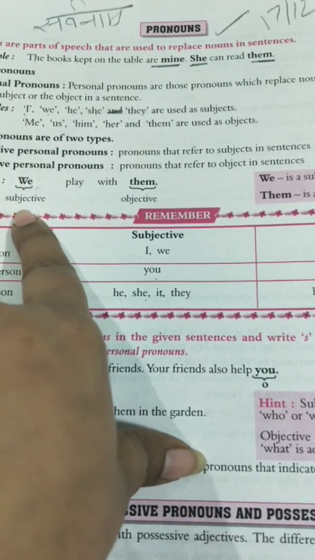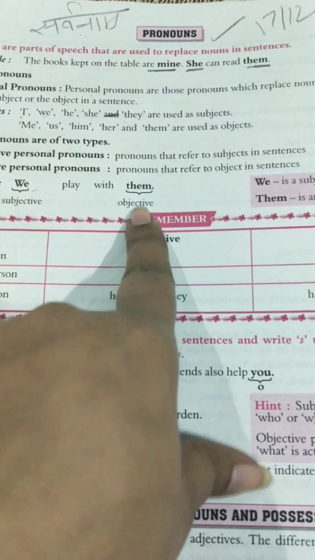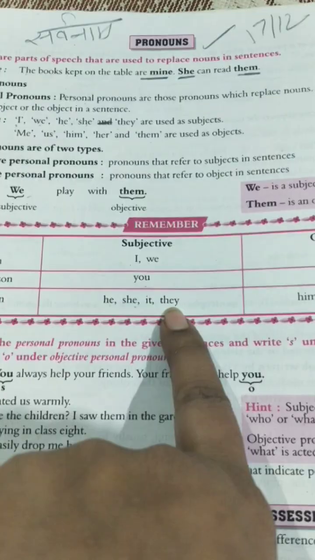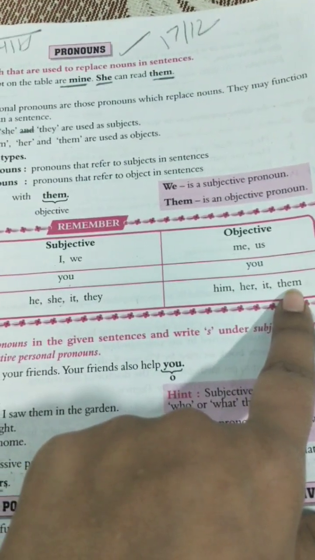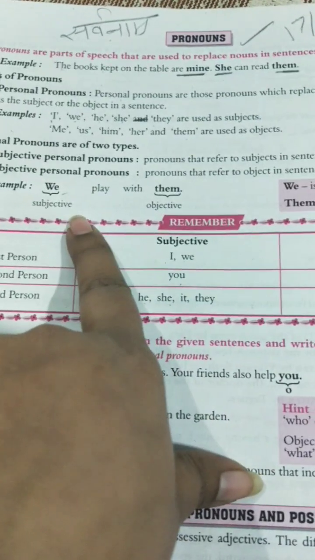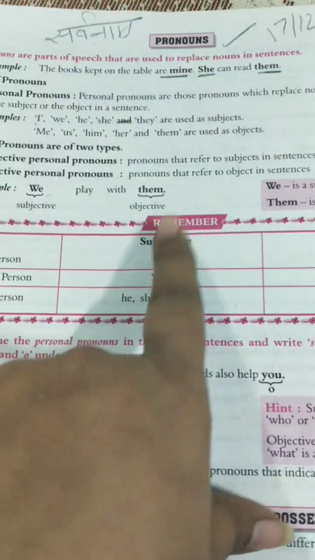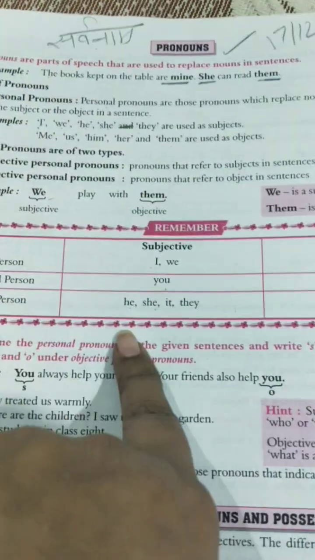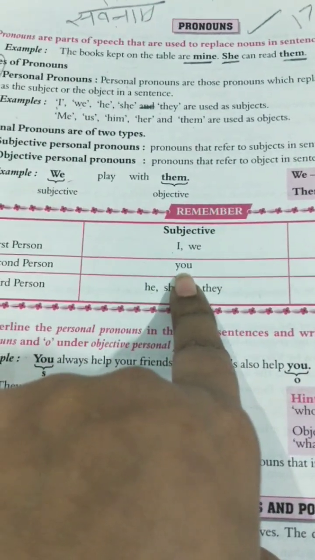So we is a subjective pronoun, and with whom we play, them. So that is objective. So you see here, they is a subjective pronoun and them is an objective pronoun. For example, please give me a glass of water. So here instead of I we have used me. Me is first person, and it is objective. So many questions can come here.